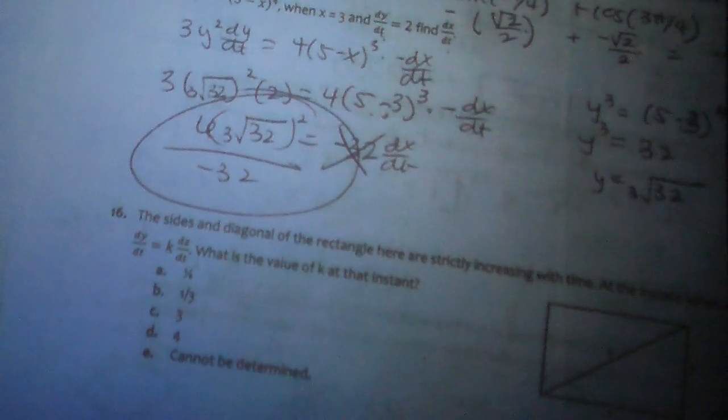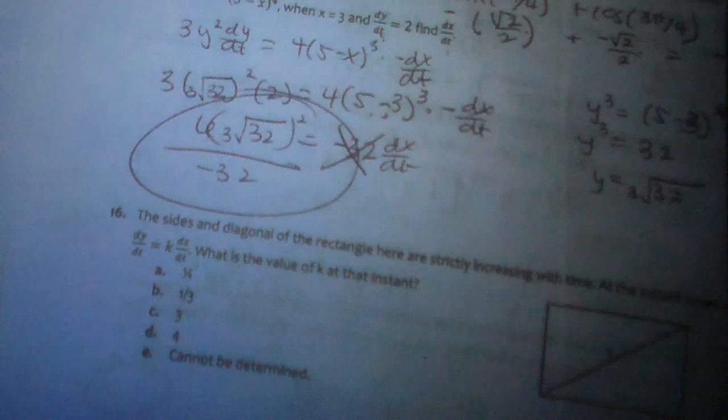Sides and diagonal are strictly increasing, so x, y, and z are all increasing. That means they're all variables, none of them are constant. When x equals 4, y is 3, we have all these relationships. What is k at that time? So first of all, our equation is the Pythagorean theorem. Take derivative with respect to time.